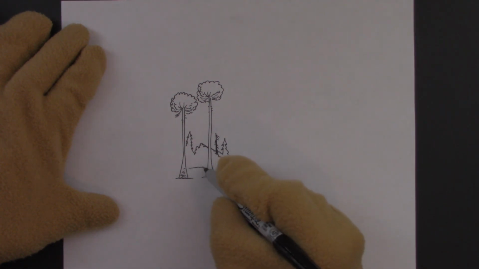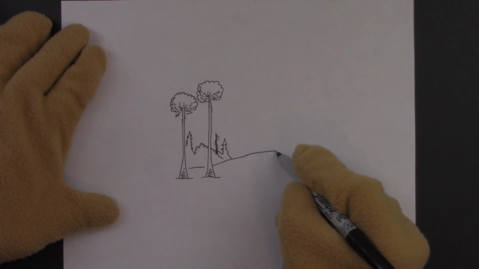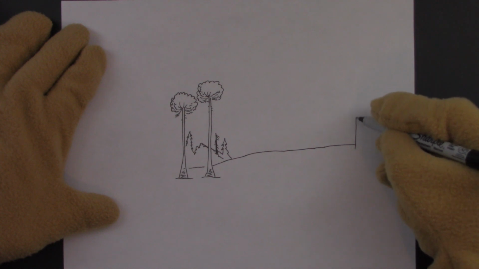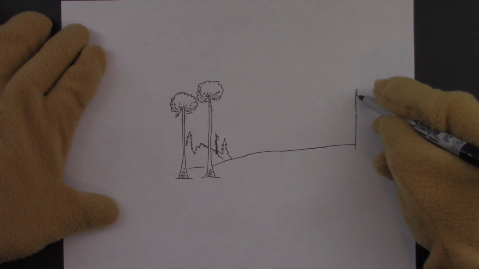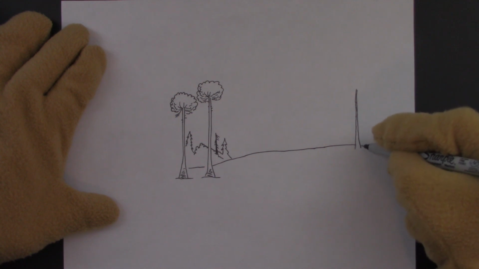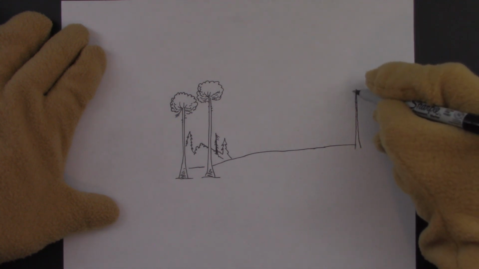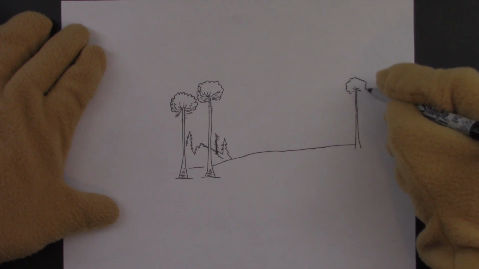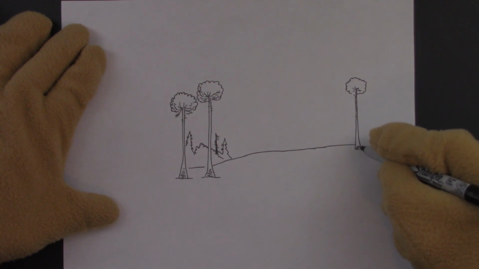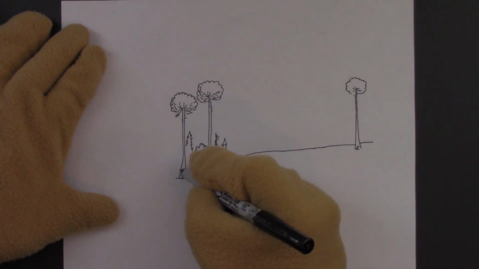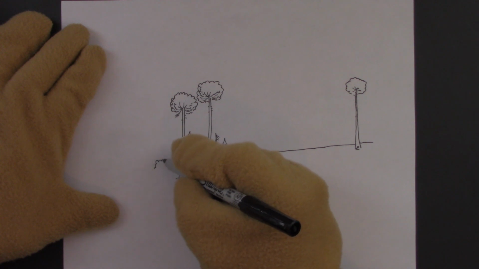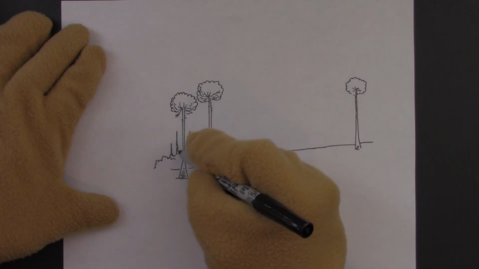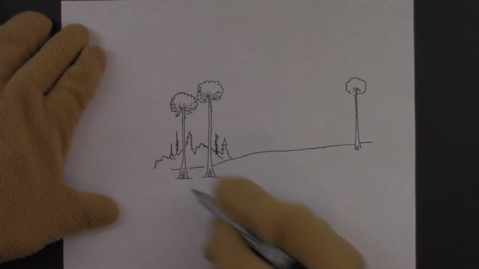There could be a hill back here. Let's make this hill going up a little bit. And we can put some more trees over here. We'll do a couple of these tall trees, but these are farther back. So a little skinnier and a little shorter because they're smaller. Or they're the same size, but they're farther away. Let's just do that one. And let's finish this section. And you can just sort of just draw random things, like so.